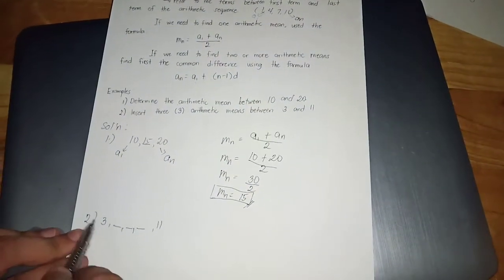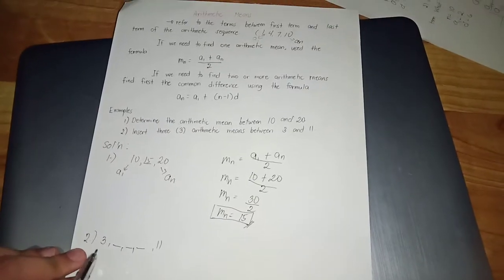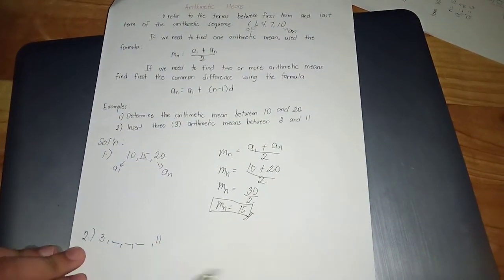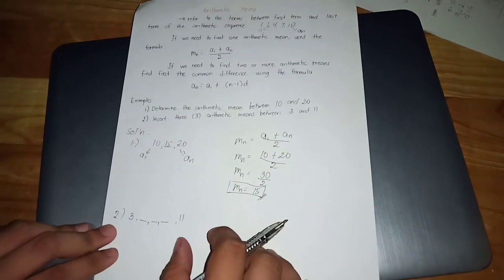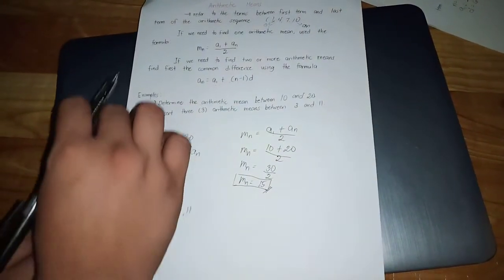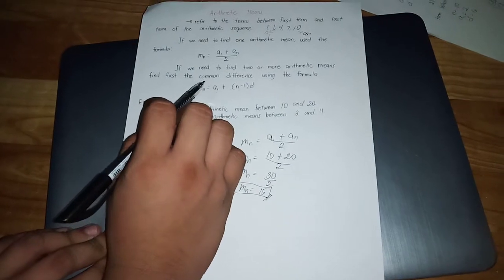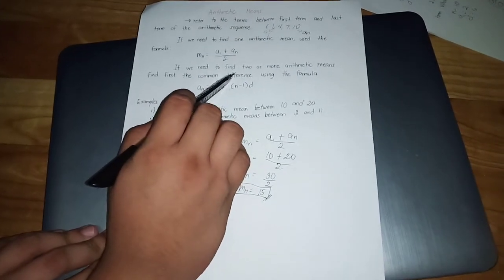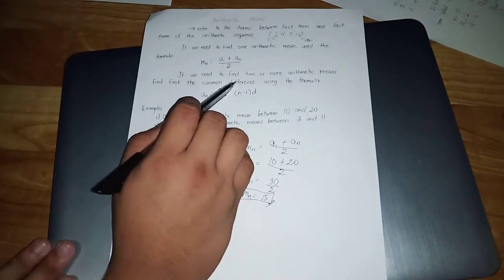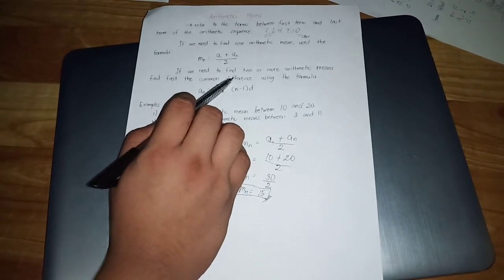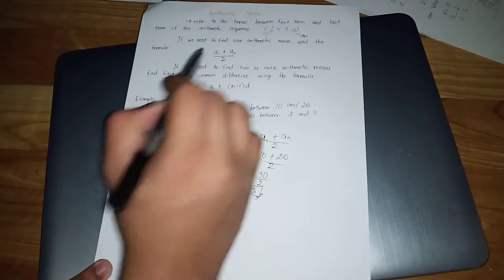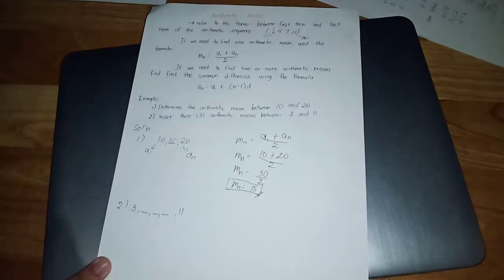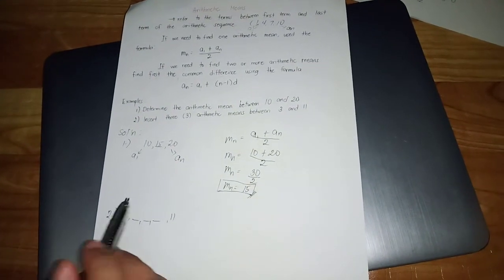So, it means our sequence is composed of 5 terms. We have 5 terms in this given sequence. So, balik tayo sa pinaka-definition. If our given arithmetic means ay ang hinahanap ay 2 or more, ang una nating gagawin is we need to determine the common difference or the value of our D.